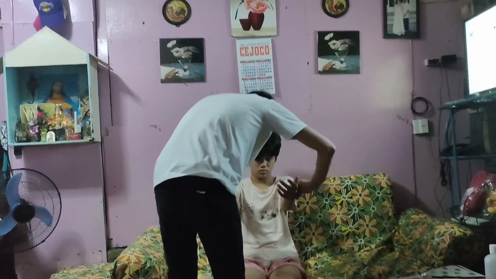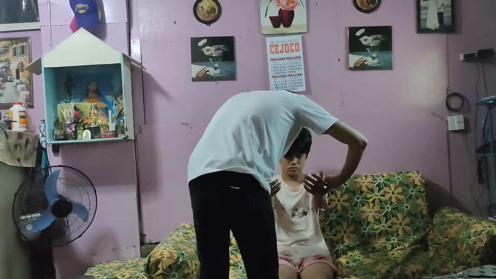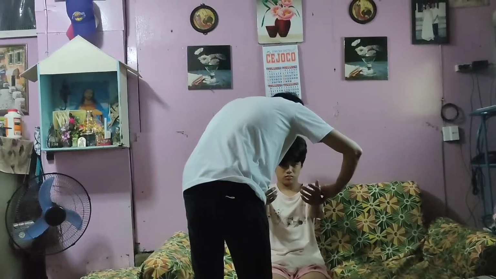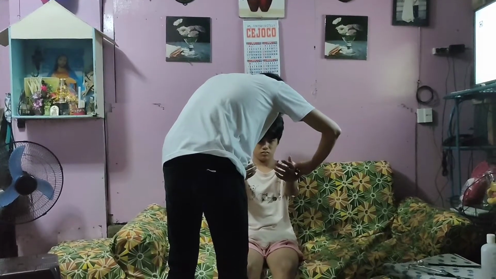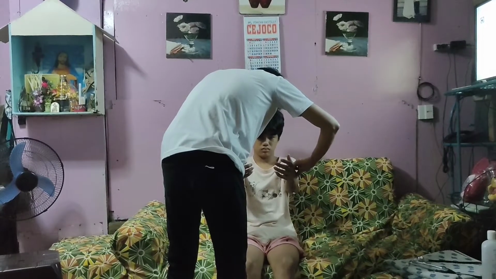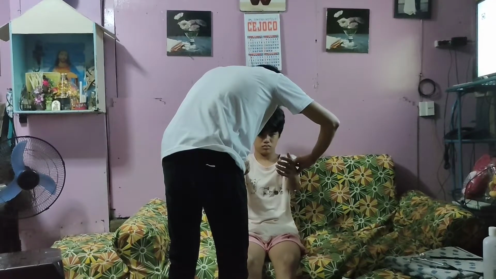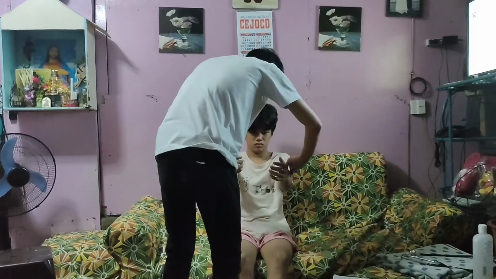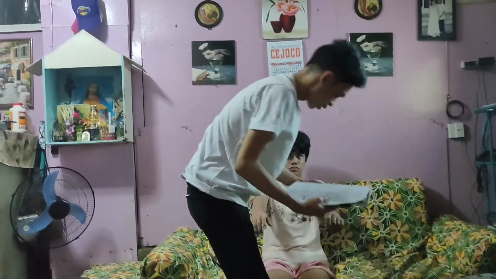I'm checking your heart rate as well as the pulse rate, the rhythm, and the strength of your pulse. So the pulse is symmetric.